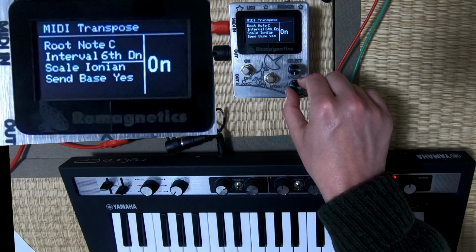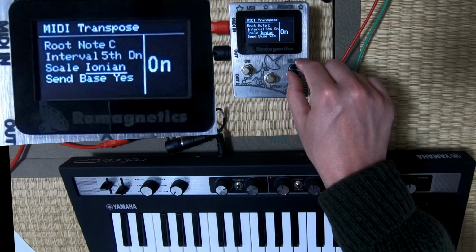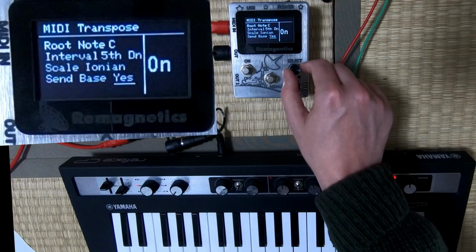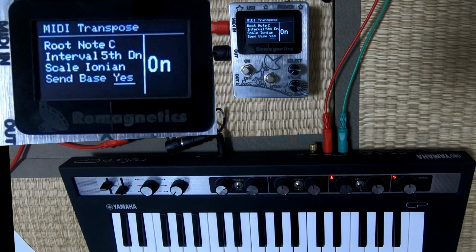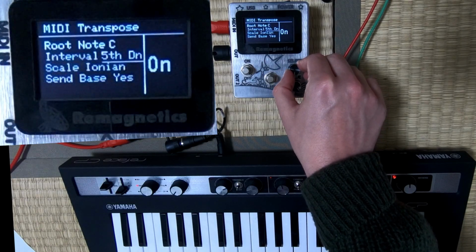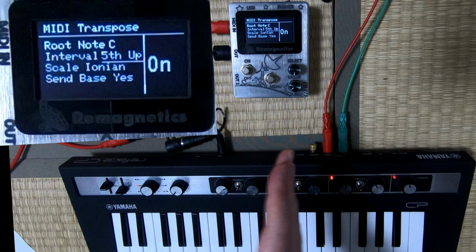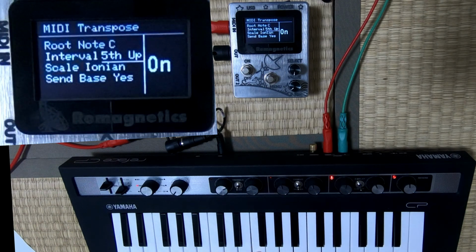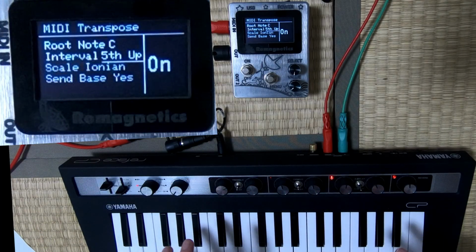We have the root note, the interval, the scale, and once again send bass. So send bass is what we already saw before. The big change is the root note, the interval, and the scales. So if we do root note C, interval fifth up, for all the notes it's the same except for the B, which will now snap into the grid. And if I try to play sharp notes, for example, let me play a C and a C sharp, you can see it's going to be the same. So when you do the transpose mode, every note is snapped into that grid.